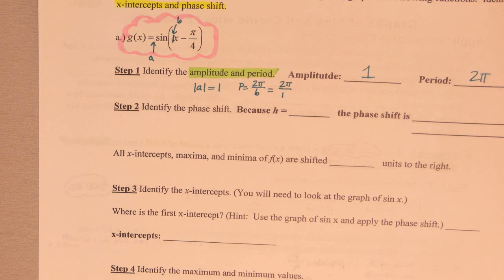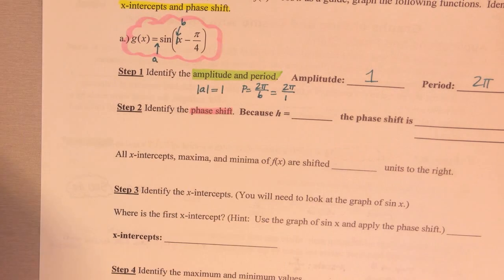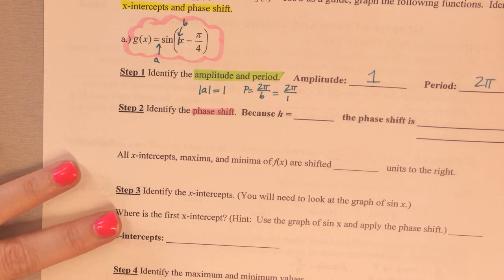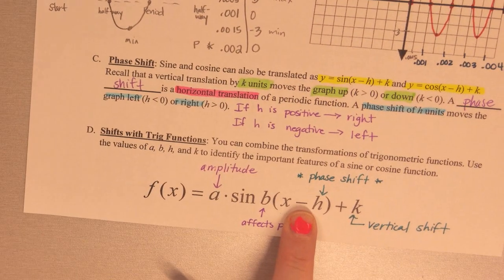Alright, now we are going to identify the phase shift. So we have to identify the H value. The H value can be positive or negative. Remember that in the formula, in front of H is a minus sign, which means that you do the opposite of what you see.